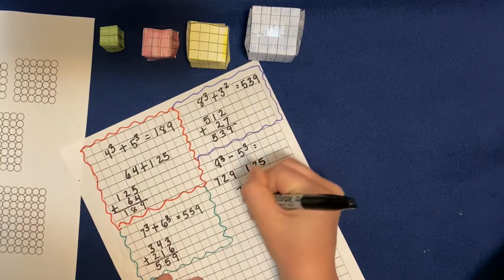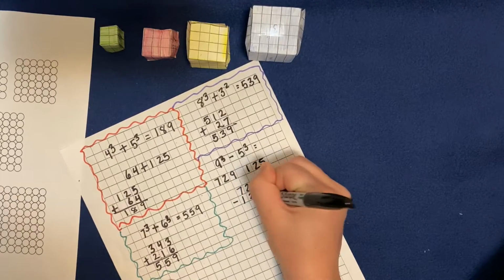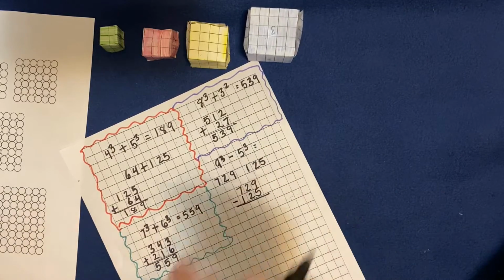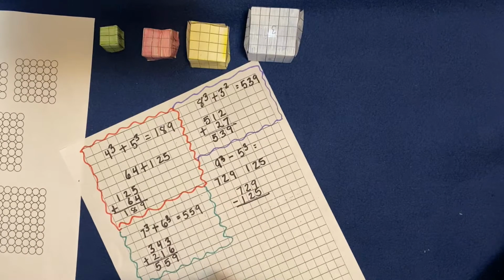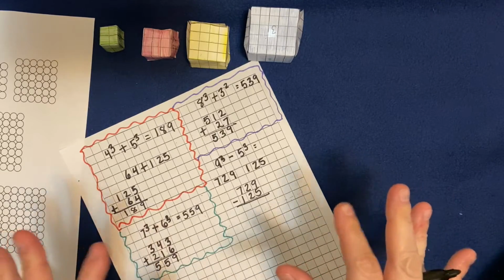729 goes on top. Why? Yes, it's the bigger number. Whenever you do subtraction, you're writing the bigger number on top. If you are having trouble with that, you need to go back and practice your subtraction, your dynamic and your static subtraction, okay? All right, I had to say it just in case.